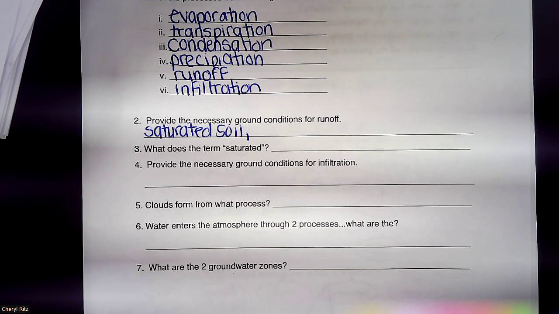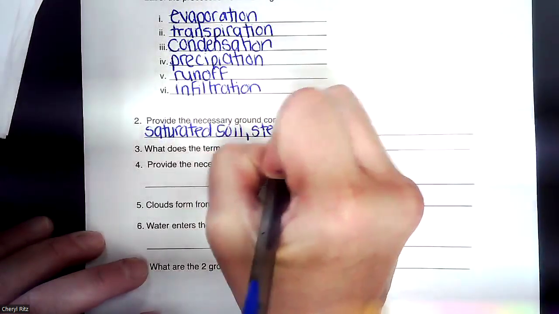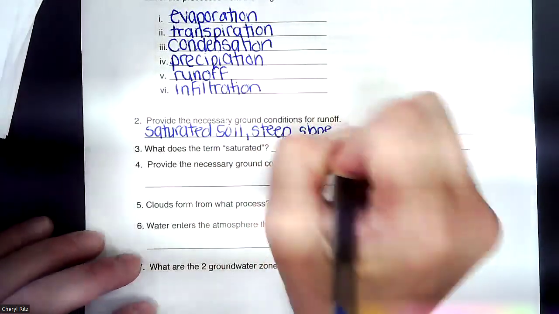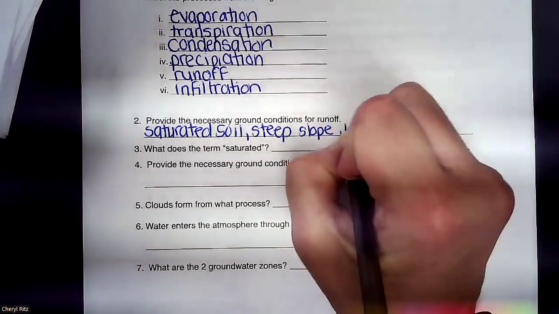Sure, TJ, I'll let you answer another one. Steep slope. If the ground is too steep, even if it's unsaturated, even if it's ready to get water, if it's too steep when it rains, it's just gonna run out. Whatever. You just embarrassed yourself. Dude, Sean, I am not embarrassed. What else? What's another? We got soil already filled up, so saturated, steep slope. Little vegetation.